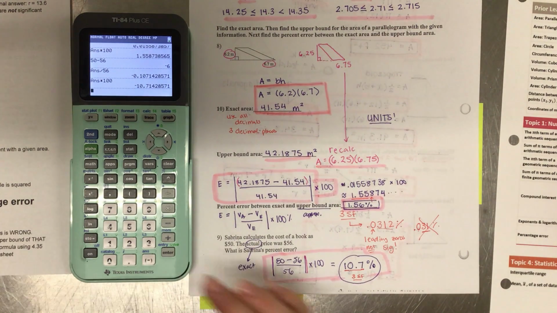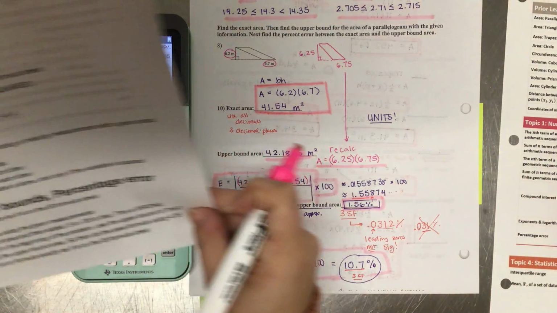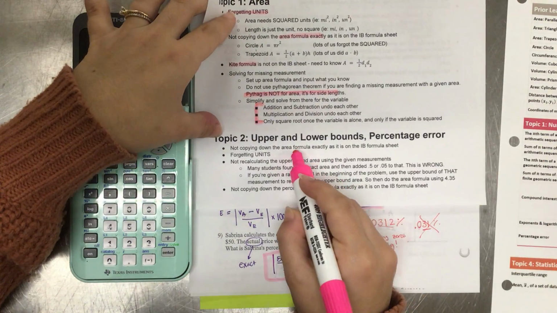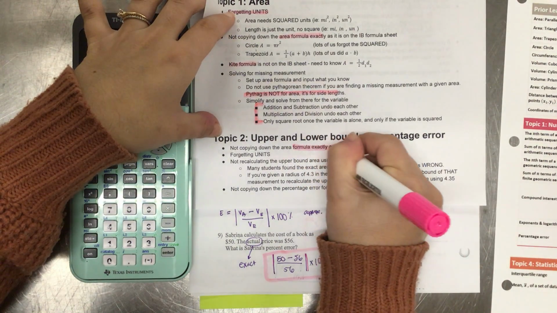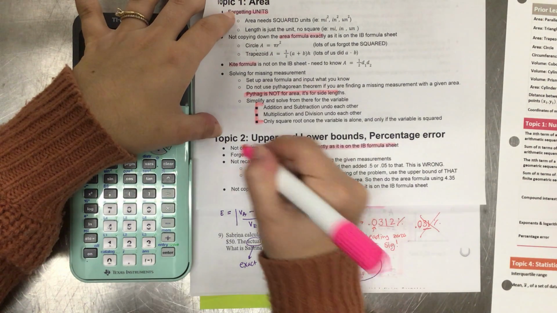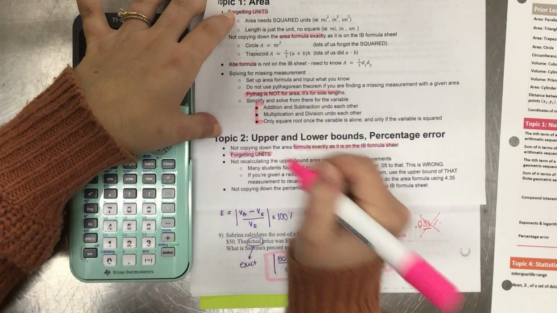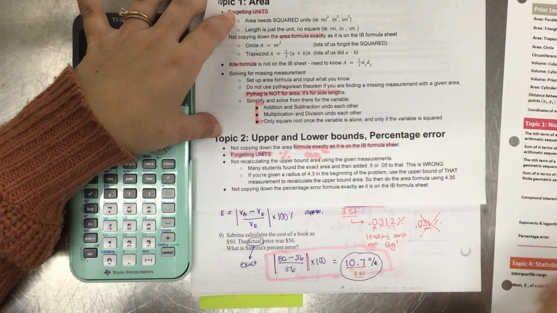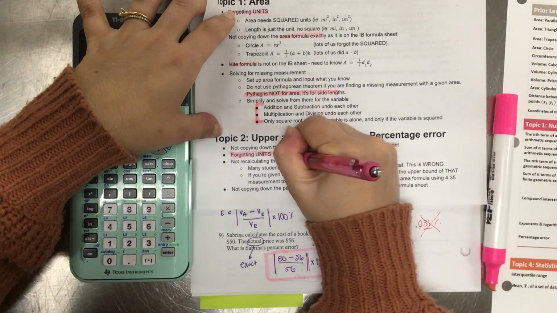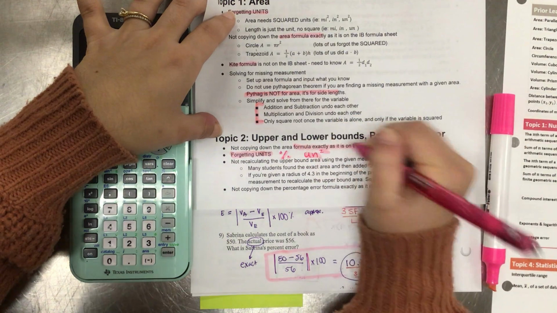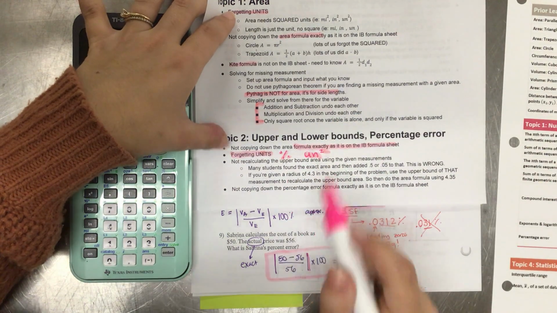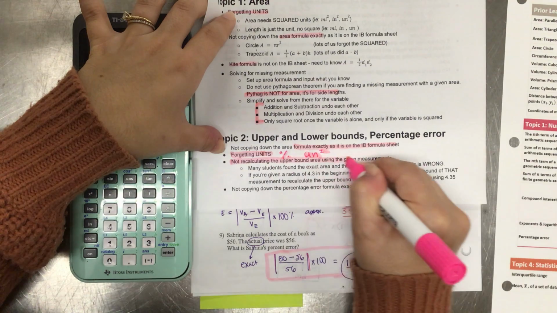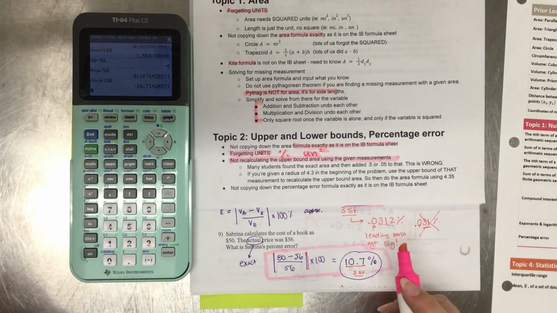Okay, and then let's look at the greatest mistakes. Not copying down the area formula exactly as it is on the IB sheet. Forgetting your units, okay, whether that be the percent or the units squared, okay? Percent or units squared, very important. And then not recalculating upper bound using the given measurements, okay?